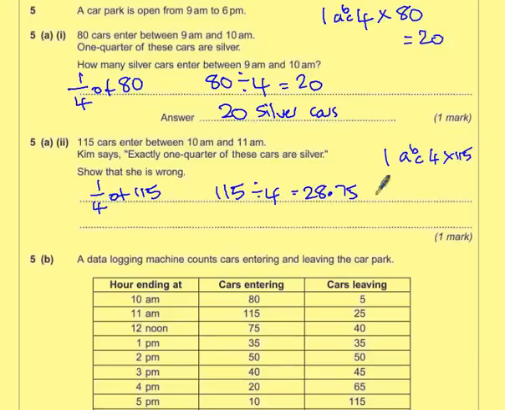So she is wrong because the answer is not an integer. An integer is a whole number.